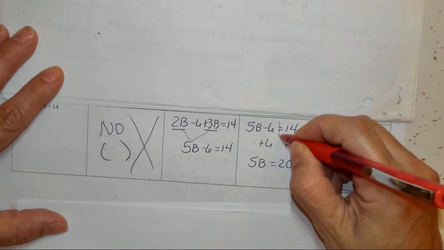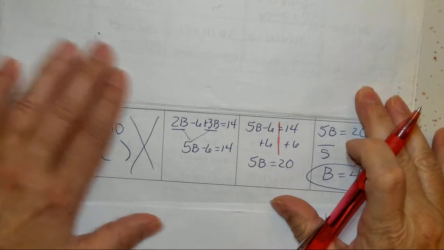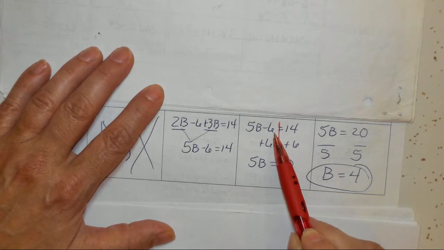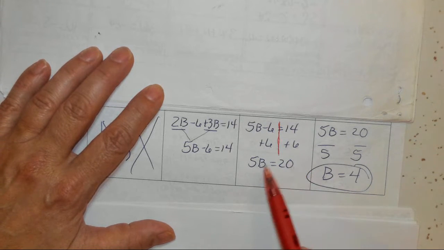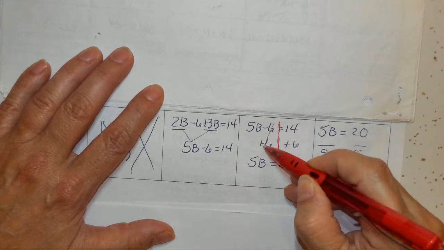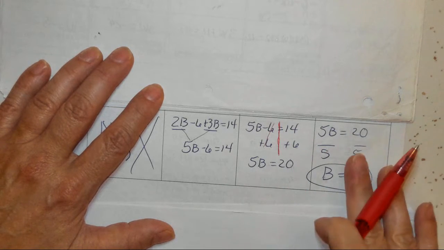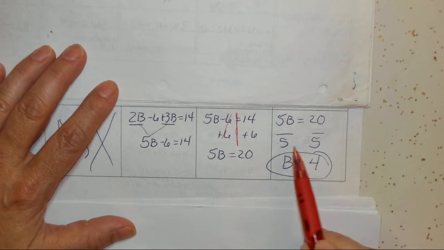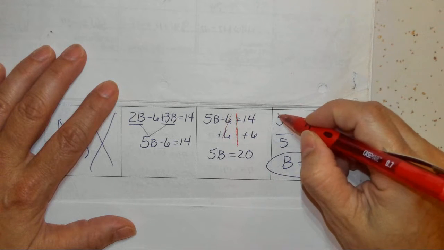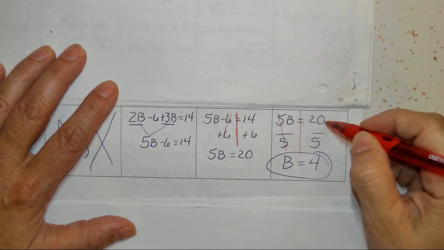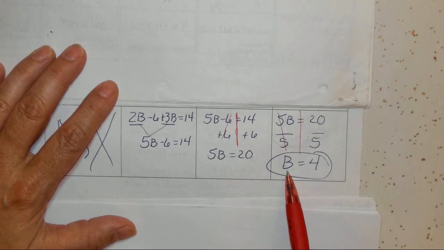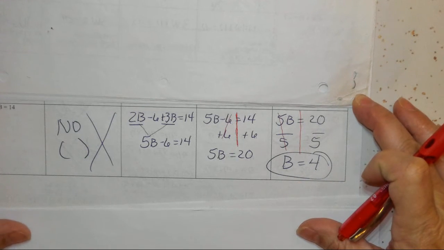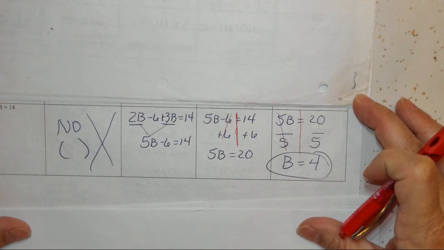And we're going to start working on both sides of the equal sign. I have gotten rid of the negative 6, or the subtract 6, by adding 6 to both sides. I made it disappear. I did it over here. And then finally, I got rid of the multiplication that I see by dividing. I made it disappear. I did it over here. And then I have the final answer, b equals 4. So now hopefully you're ready to practice some on your own.